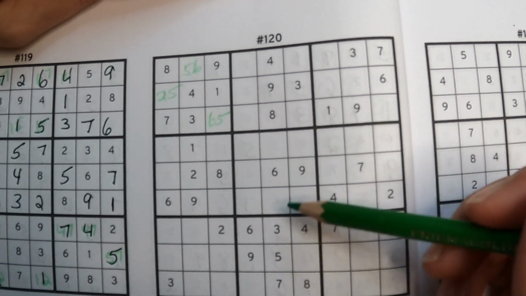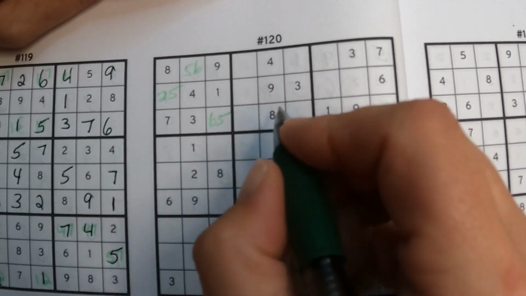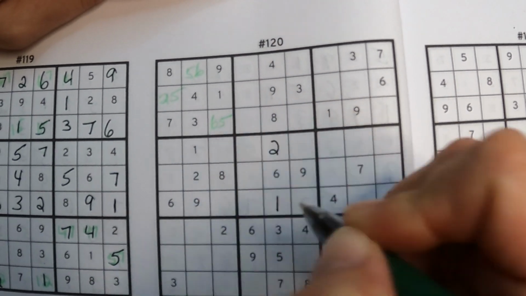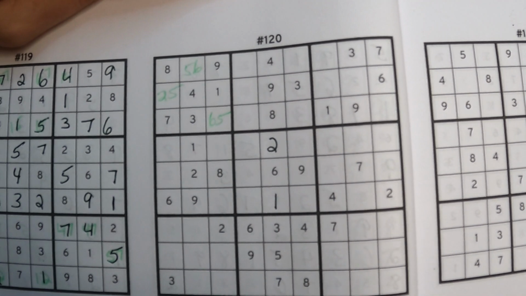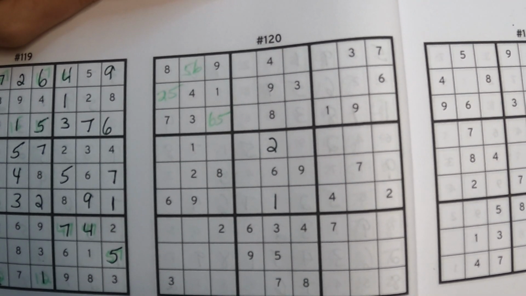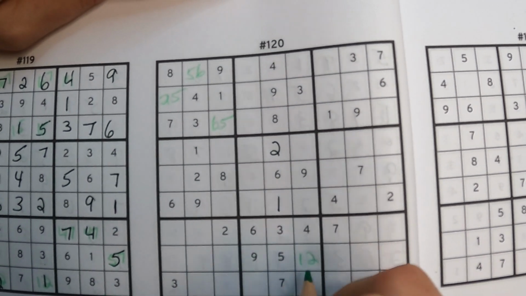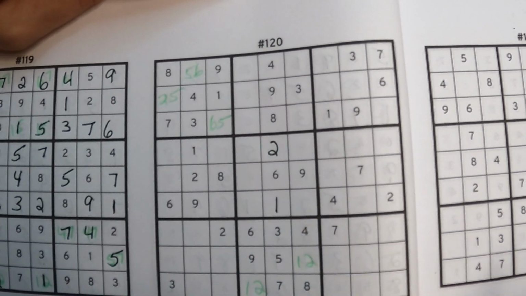Let's look at this column. Looks like we're missing a 1 and a 2. We've got a 1 here, so 2 and 1. For this box again, we're missing 1 and 2. I don't see any help, so 1, 2, 1, 2.